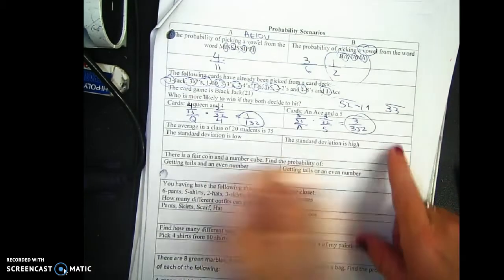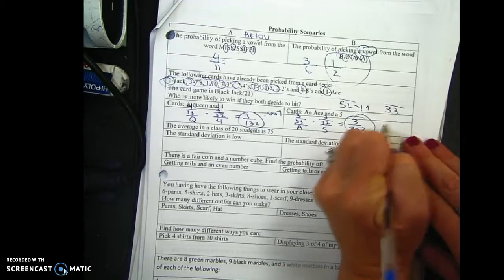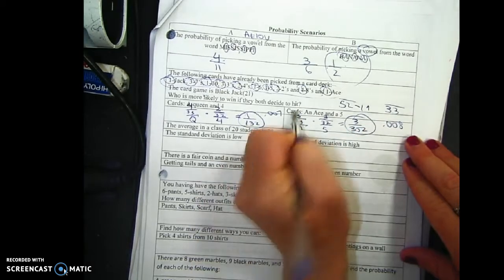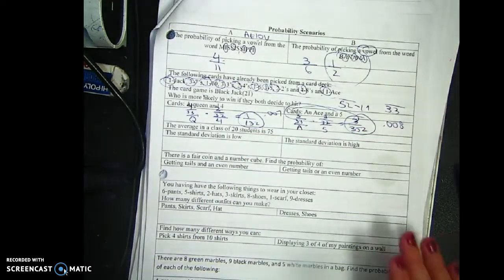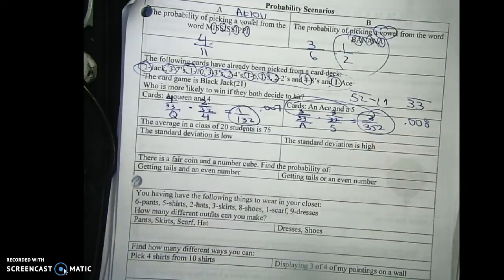It's hard to tell which one's more likely until you divide it in the calculator. This is 0.007. This is 0.008. So in this scenario, an ace 5 is more likely than a queen 4. Okay, let's look at the next one.